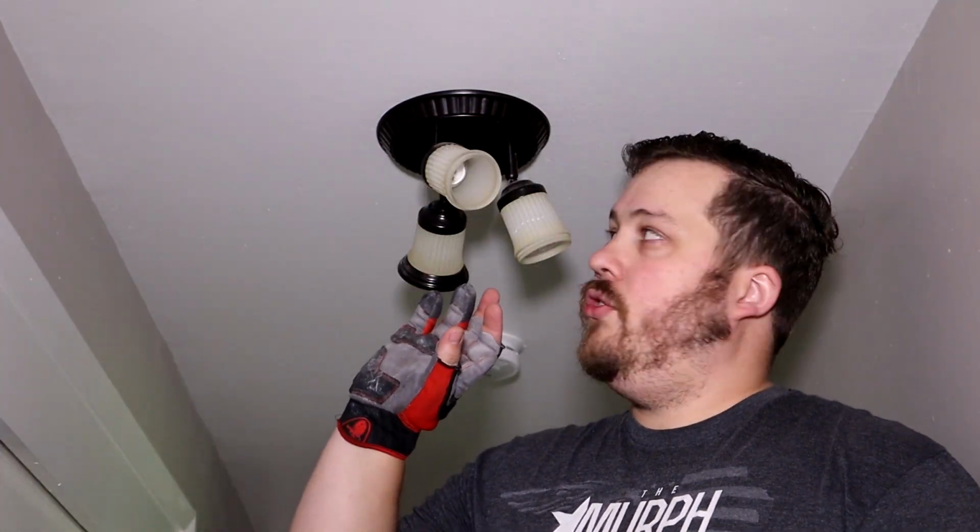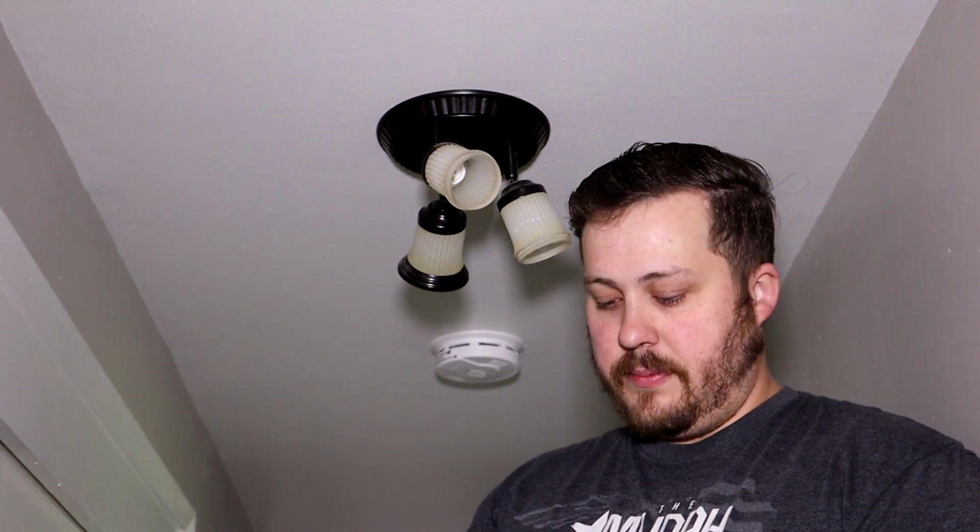It's also a good idea when you're up here to go ahead and give your lighting fixture a wipe down. It doesn't need to be with a wet cloth or anything, just a dry cloth to get the dust off. So that way you're kind of doing some maintenance on the fixture and not letting an exorbitant amount of dust collect.